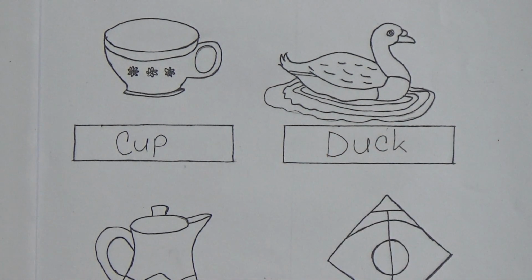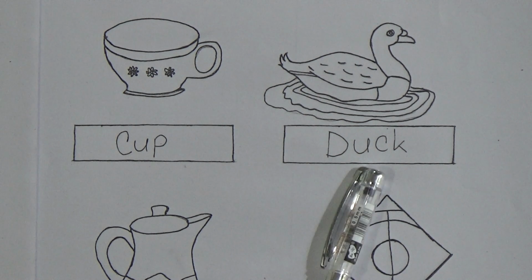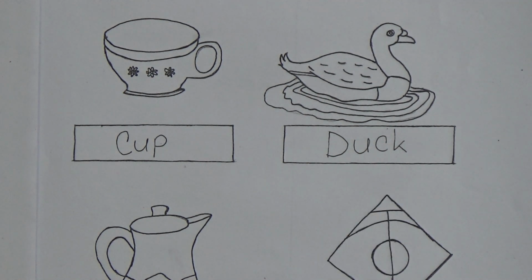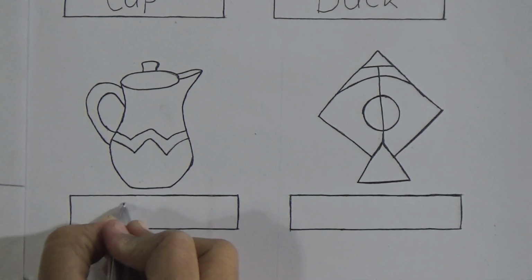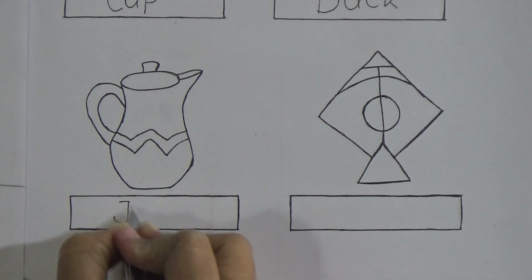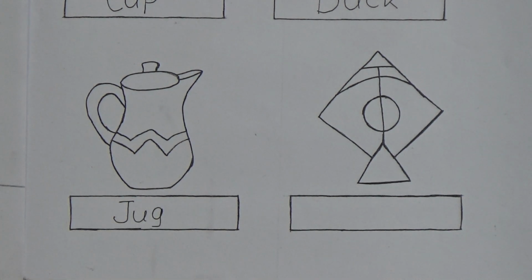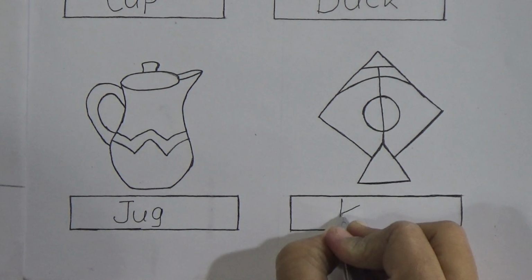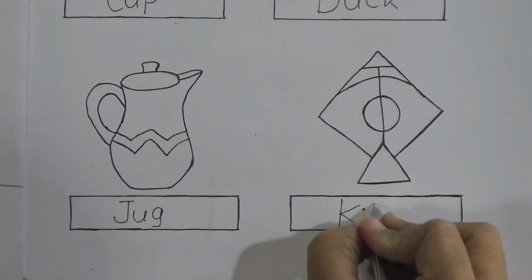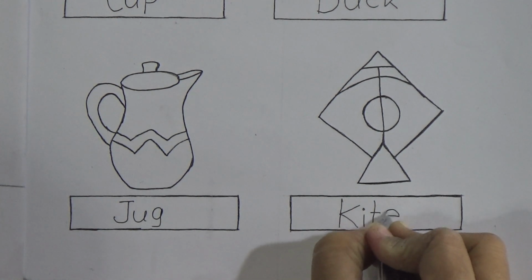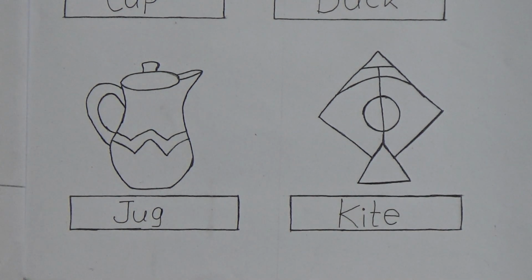D-U-C-K, duck. The next one is, this is the picture of a jug. J-U-G, jug. And this is the picture of kite. K-I-T-E, kite.